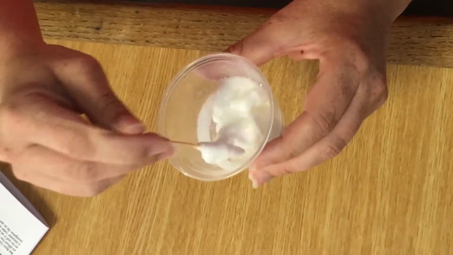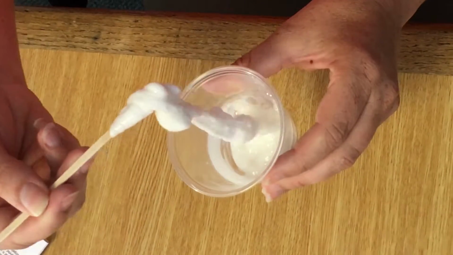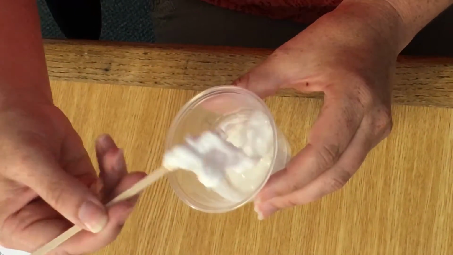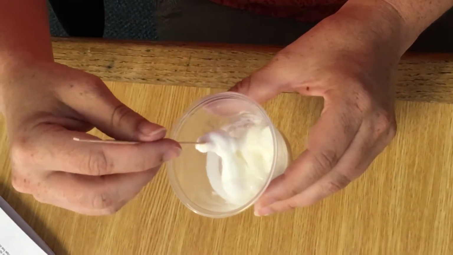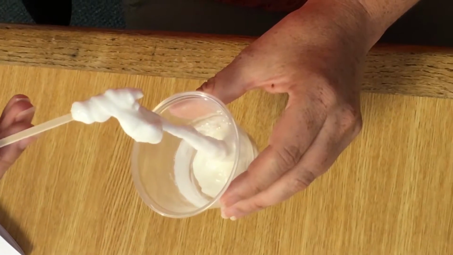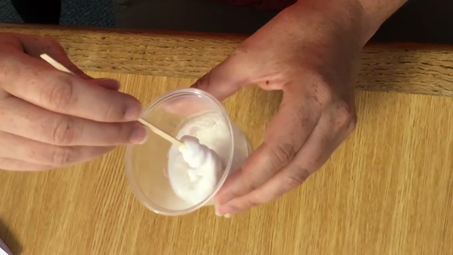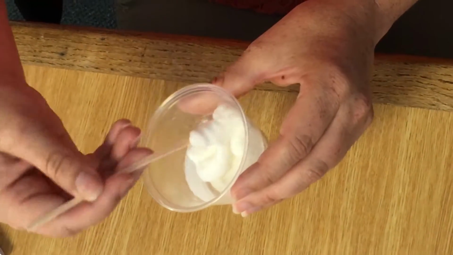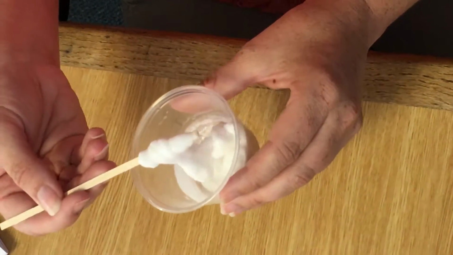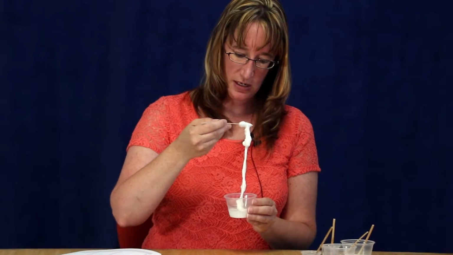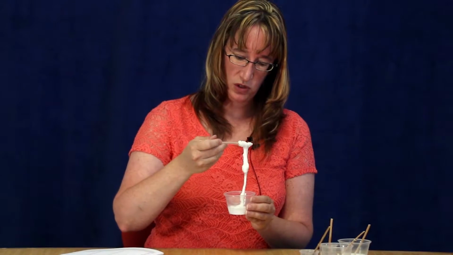Great time to talk again about those English language arts standards and using very descriptive language. Instead of just saying it's gooey or slimy or gross, they can talk about, is it stretchy? Is it sticky? Just the more precise adjectives they can use, the better. And talk about why that's important in science when we're sharing our observations with others. So this is what the first polymer will look like.